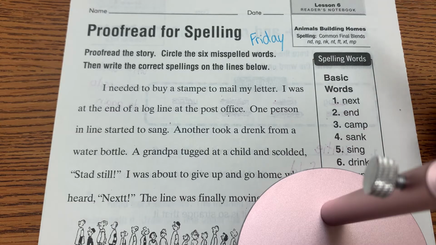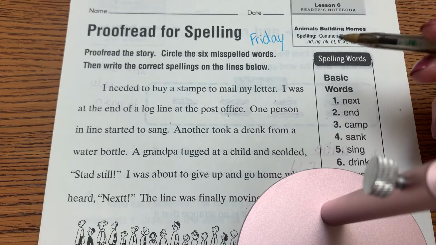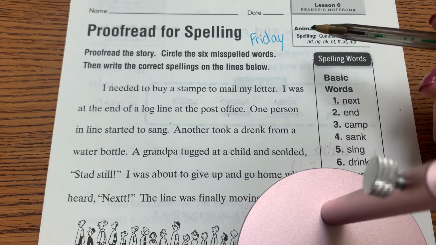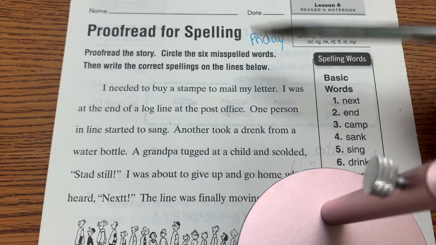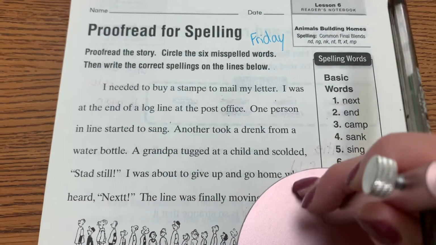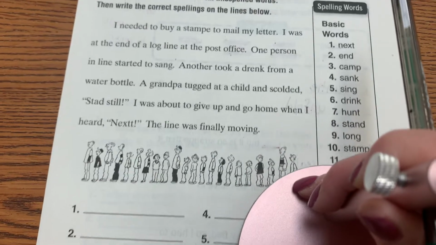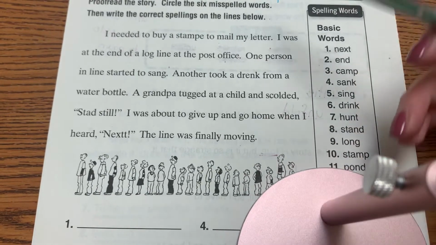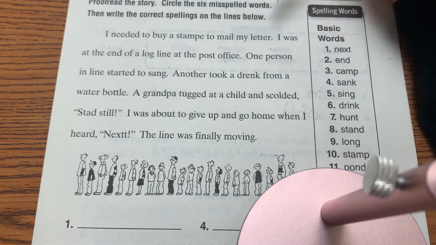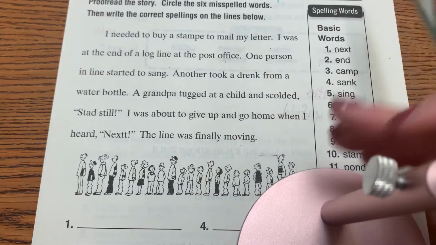All right, boys and girls, these are your Reader's Notebook pages for the day. It is Friday, October 16th, and we're doing pages 88, 89, and 90. So we're starting off with proofreading for spelling. We've done this one before with our other stories. We need to circle the misspelled words, and then we'll come down and write them on the lines.